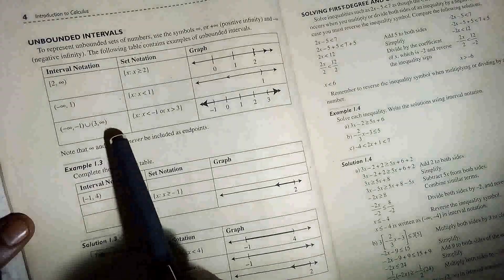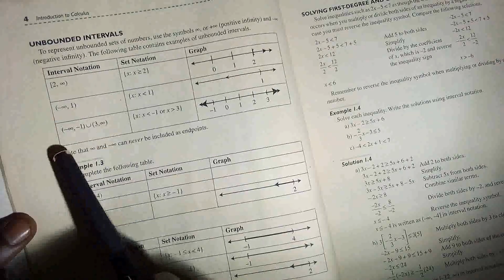Then this one is a combination. This is an open interval combined with a union. This is a union with what? An open interval again. In the set notation, it means x is less than minus 1. So anything less than minus 1 down to negative infinity. That's what this means. Then this one says x is greater than what? 3. Or x greater than 3. You can see that here the infinity is positive. That's why we use greater than over here.